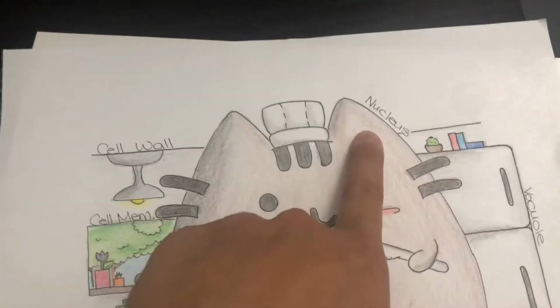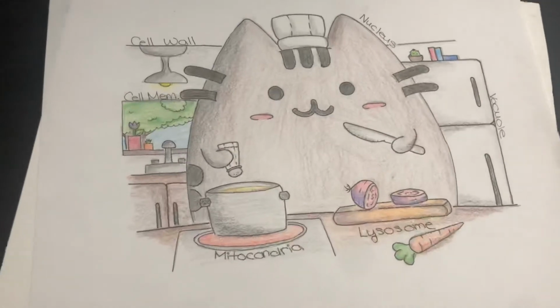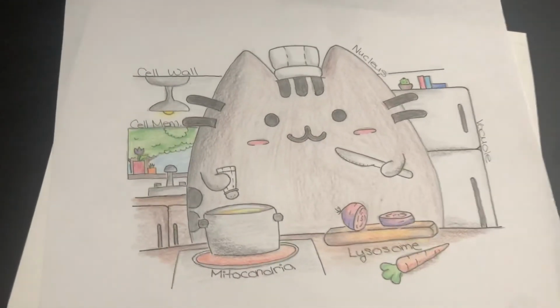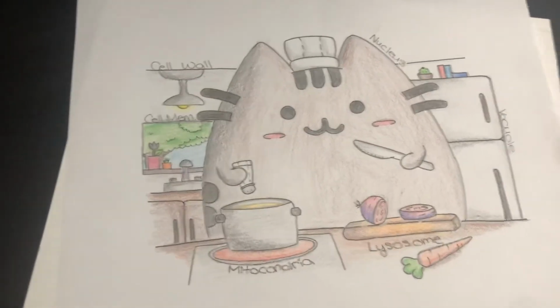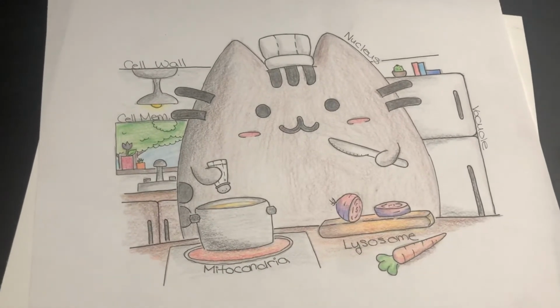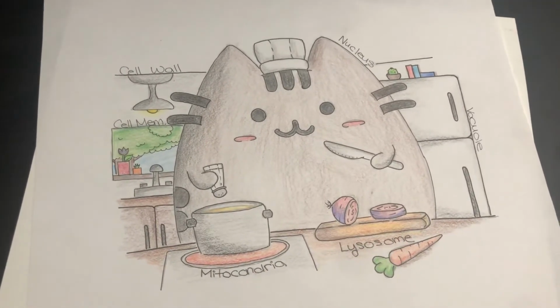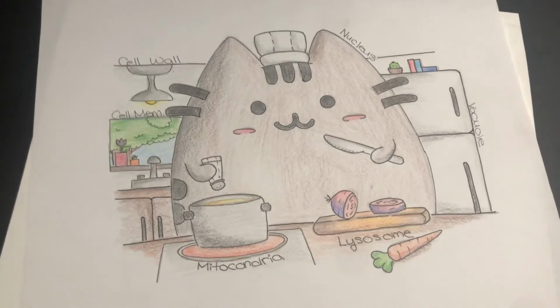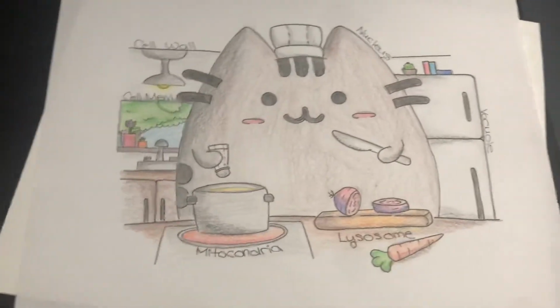And last, on the top, I have a nucleus. So I said that Poochie the cat herself is the nucleus because a nucleus is like the main control center of a cell. And, well, Poochie the cat is kind of the main person in this kitchen. So therefore, Chef Poochie is my nucleus.